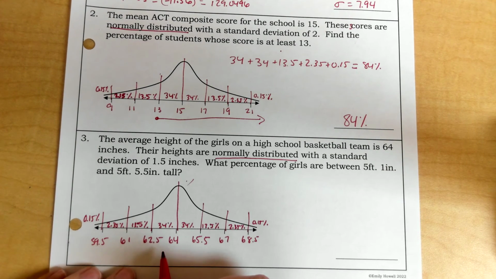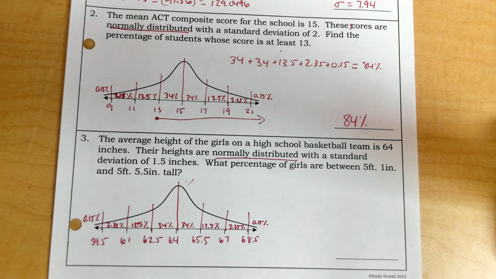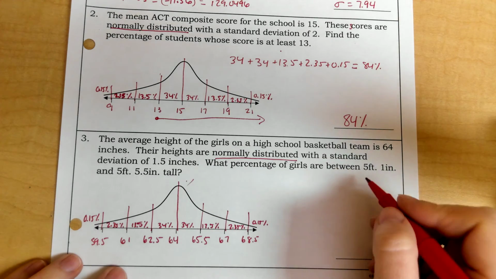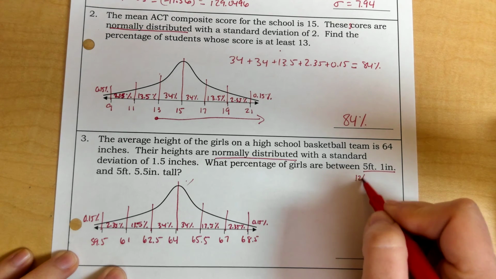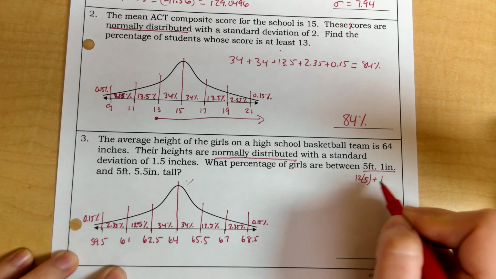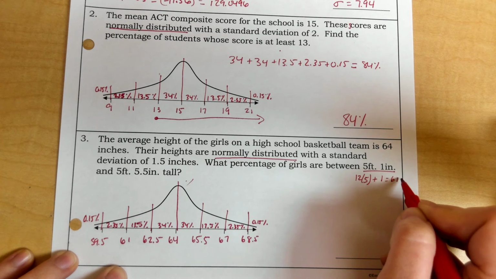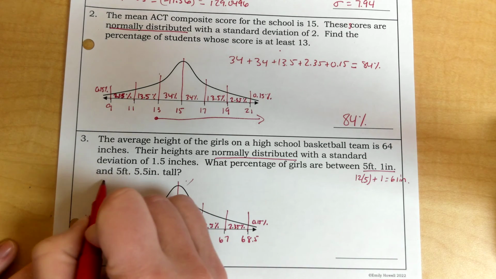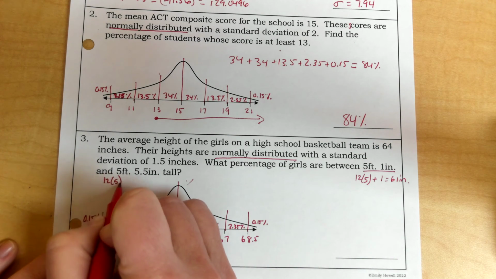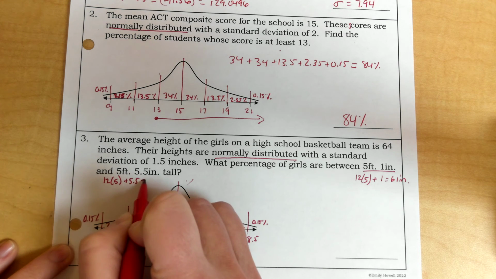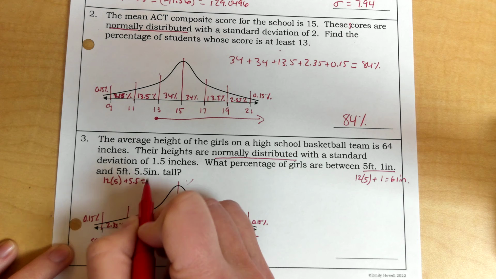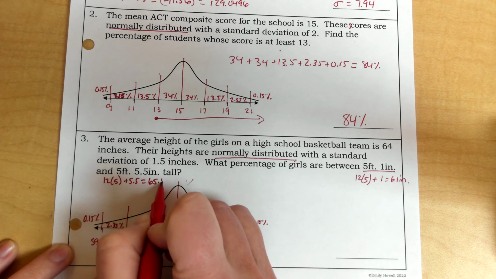So let's start with how many inches are in a foot, and let's convert these into inches. So 12 inches in a foot, so 12 times 5 plus that 1 inch is going to be 61 inches. Okay, then we have another 12 times 5 for those 5 feet plus another 5.5 inches. So 60 and 5.5 is going to be 65.5.